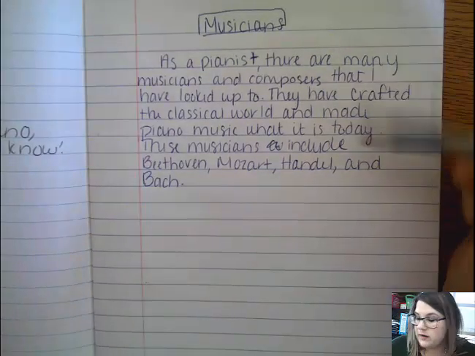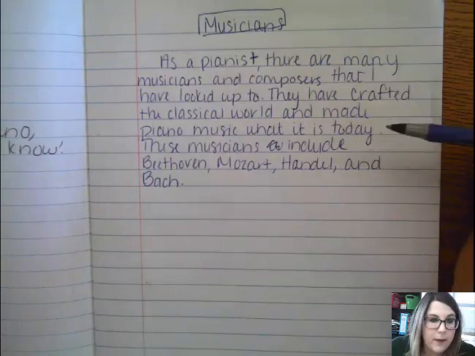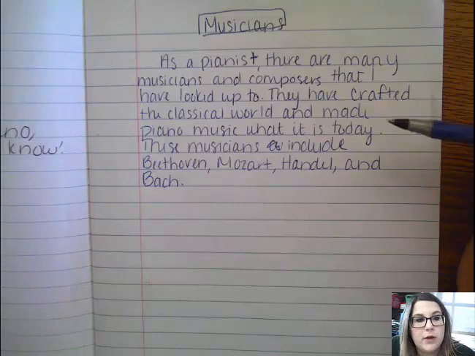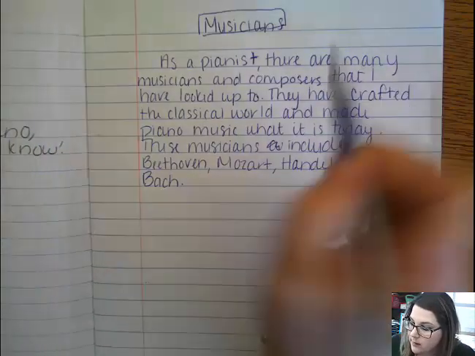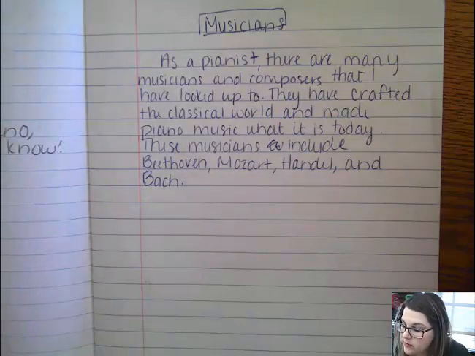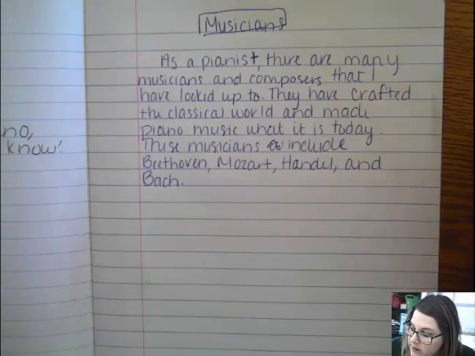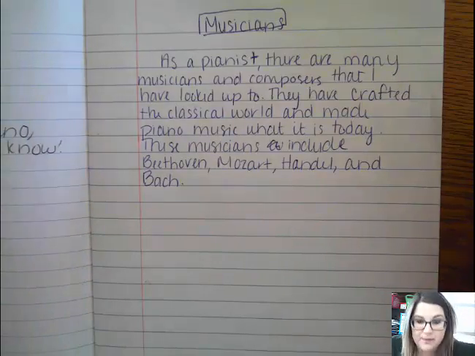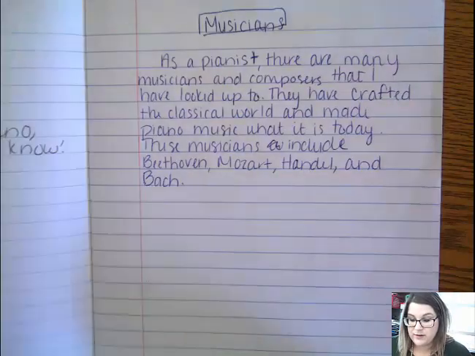So the paragraph that I started with, I was writing from my head. I was writing as much as I could about what I knew. So here's what I have so far. Musicians. As a pianist, there are many musicians and composers that I have looked up to. They have crafted the classical world and made piano music what it is today. These musicians include Beethoven, Mozart, Handel, and Bach. So that's really all I could talk about. So I knew I needed to turn to research.